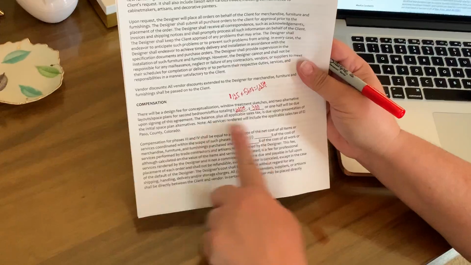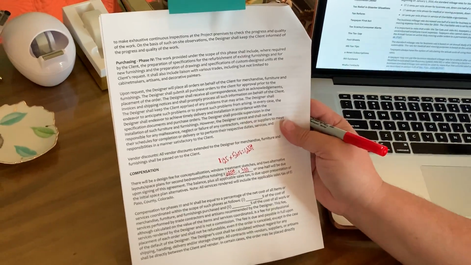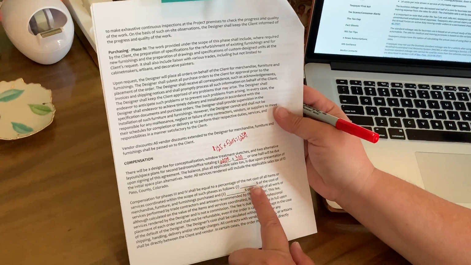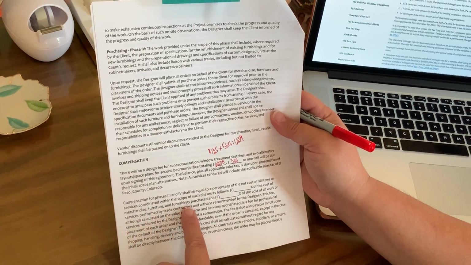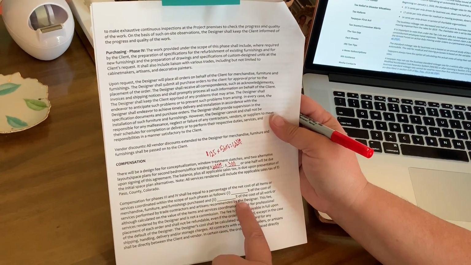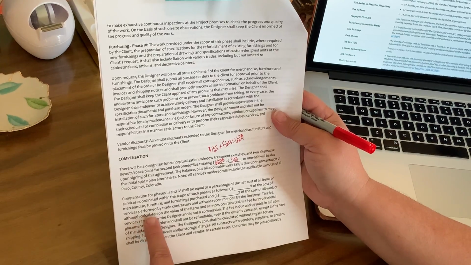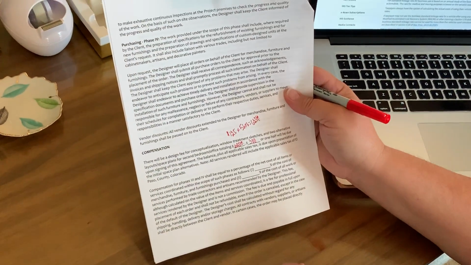Okay, this next section for compensation talks about, what does it talk about? Blank percentages of the cost of merchandise, furniture, and furnishings purchased, and blank percentage of the cost of all services performed by trade contractors and artisans recommended by the designer.